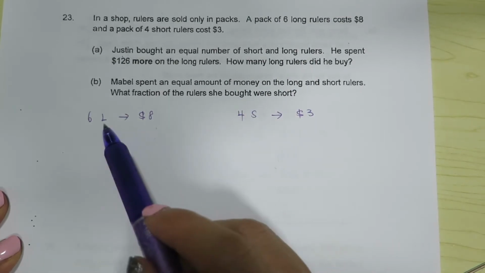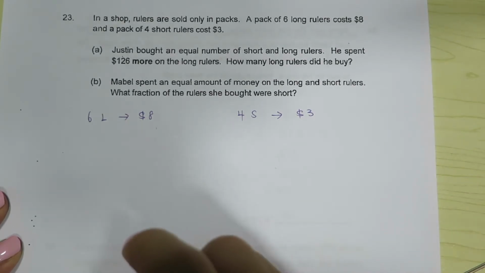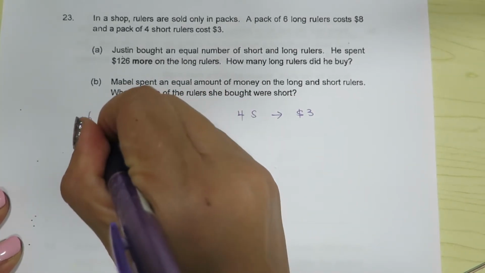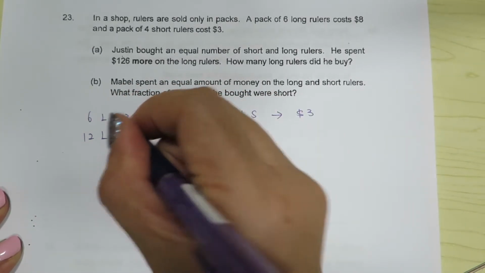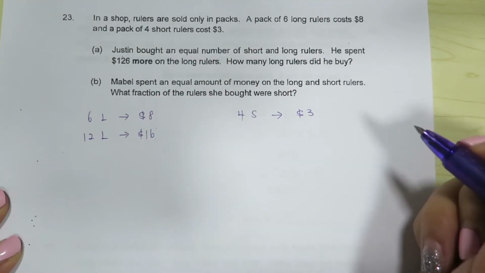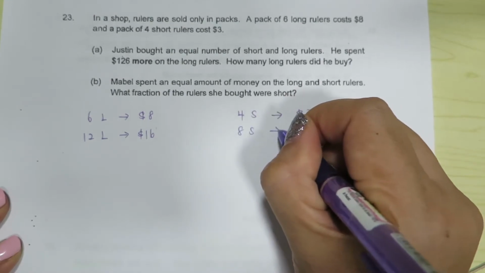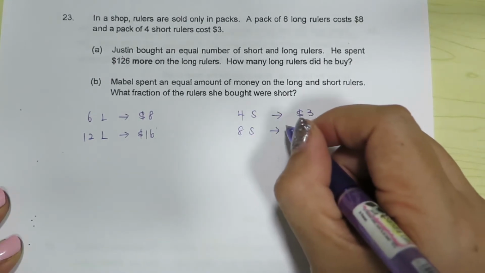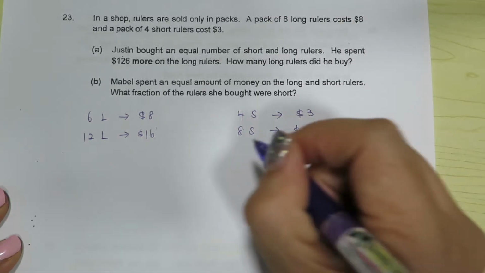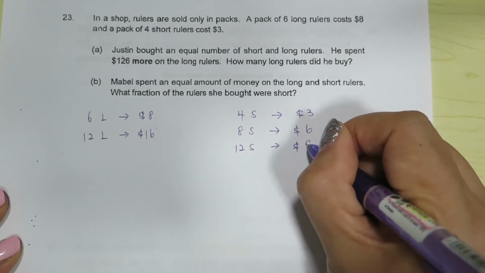So now we need to focus on finding the lowest common multiple for 6 long and 4 short, for 6 and 4. Let me go on. So 12. One set is 6, so 2 sets will be 12, and that will cost me $16. 4 short is 1 set. 2 sets will be 8 short, which is $6. 3 sets will be 12 short, which is 3 times 3, $9.